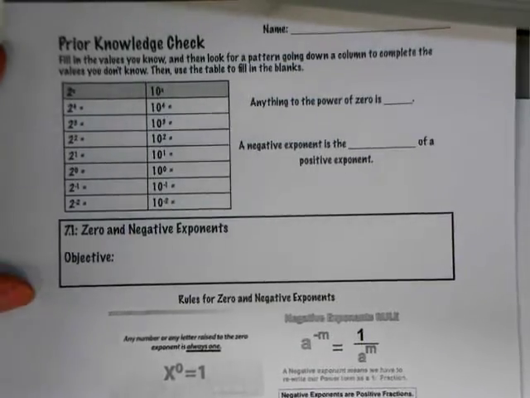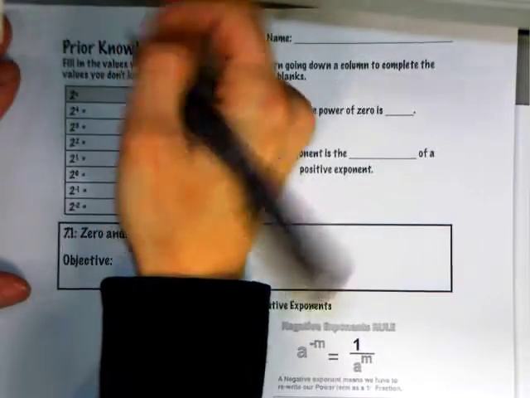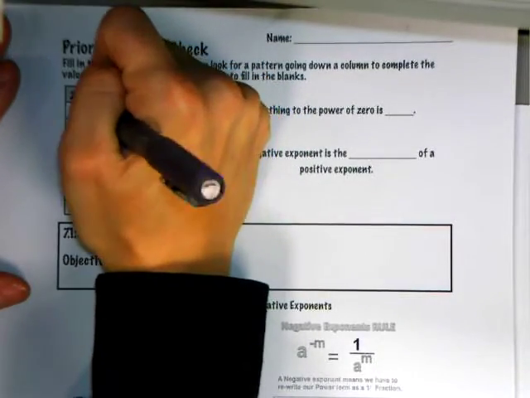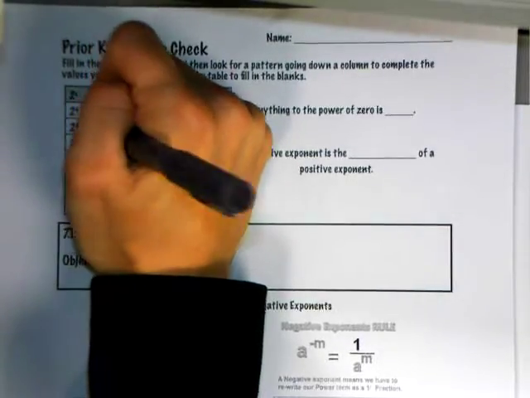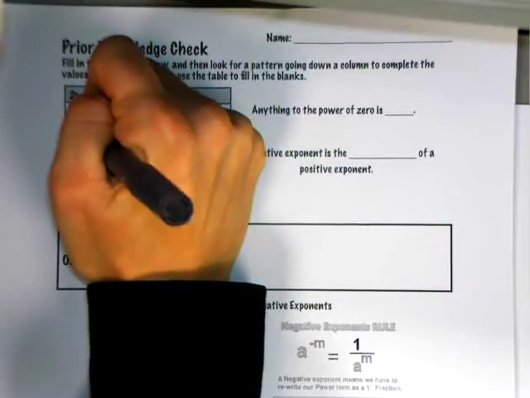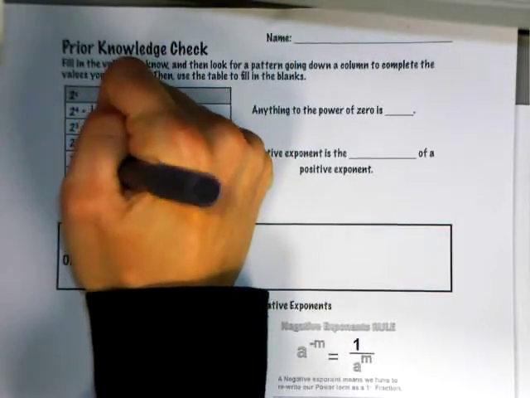Let's start with 2 to the 4th. What'd you guys get for that? 16, yep. And then 2 to the 3rd? 8. 2 squared? 4. 2 to the 1st power? 2. Okay, let's pause there.